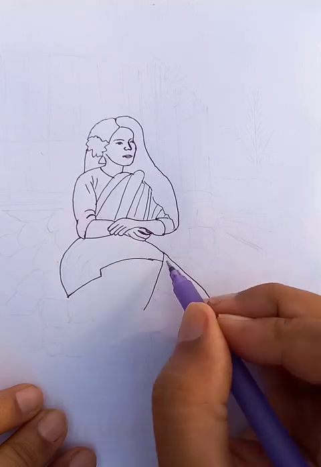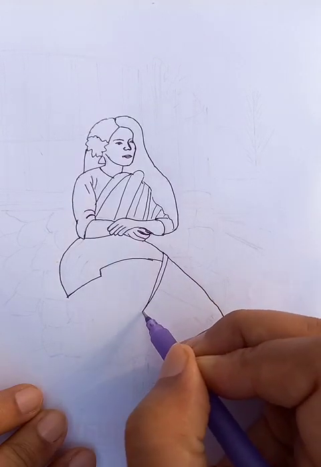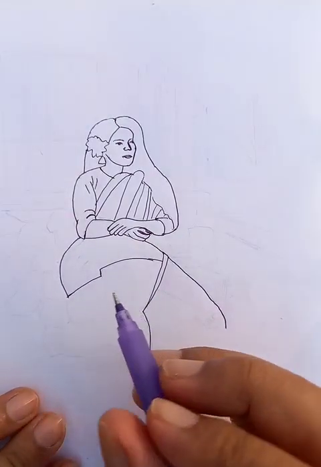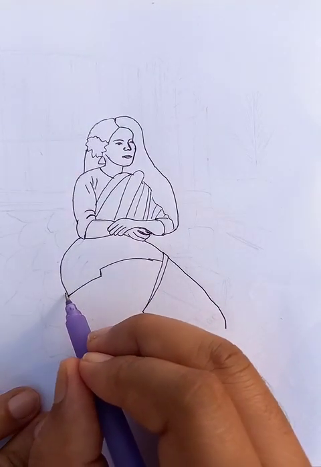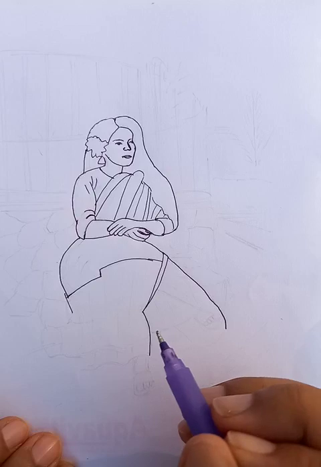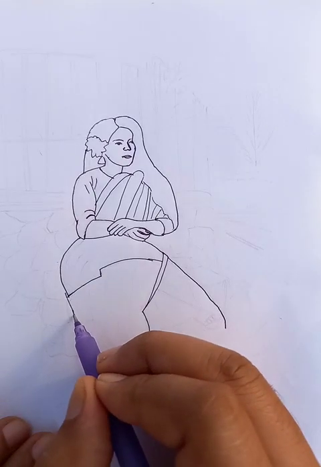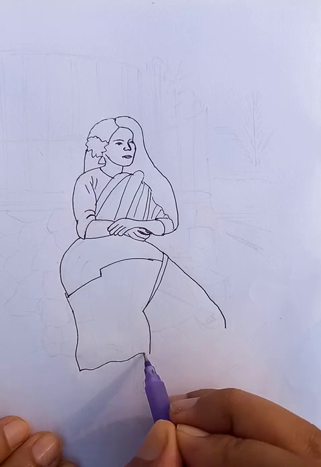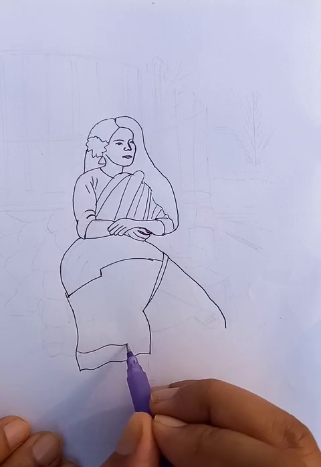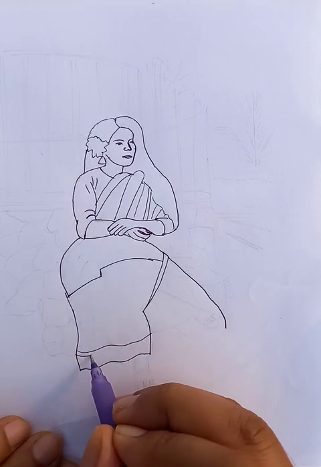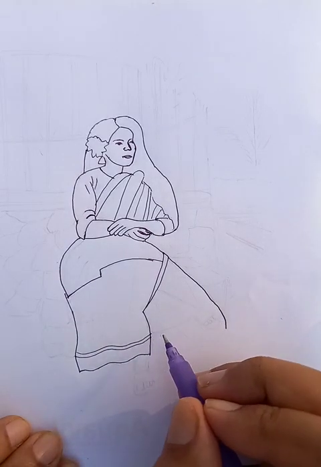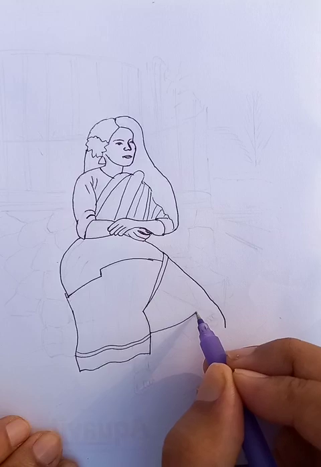We draw a straight line here. Let's make some wave pattern at the bottom. Parallel to this one, we can put another parallel wave pattern here, and the line extended here up to this.